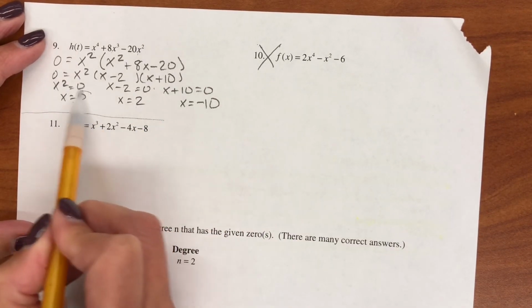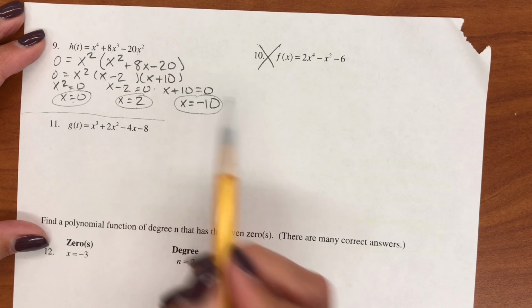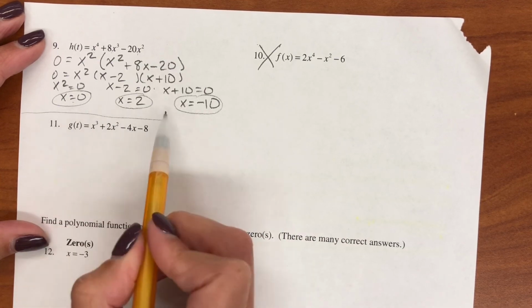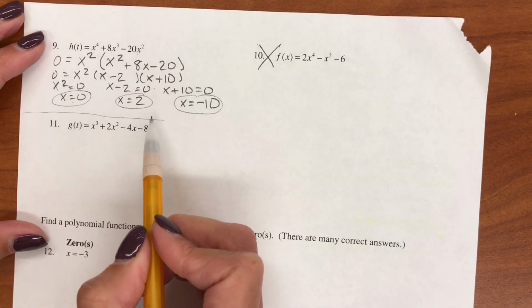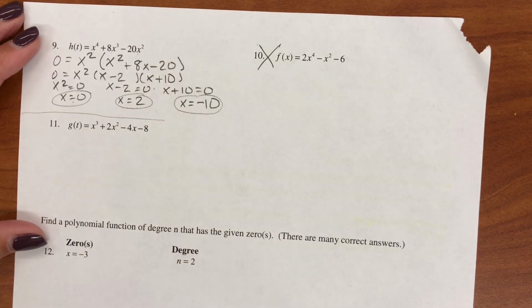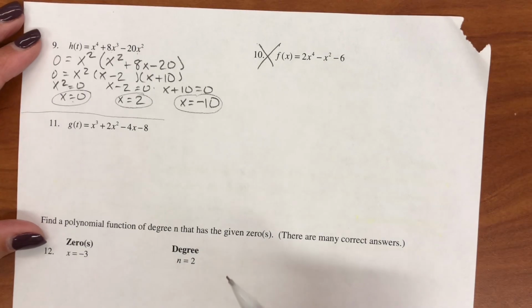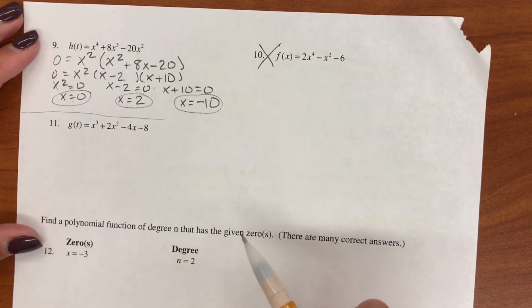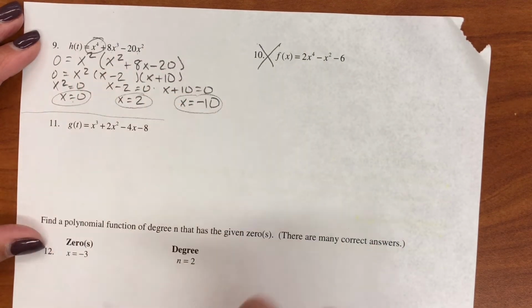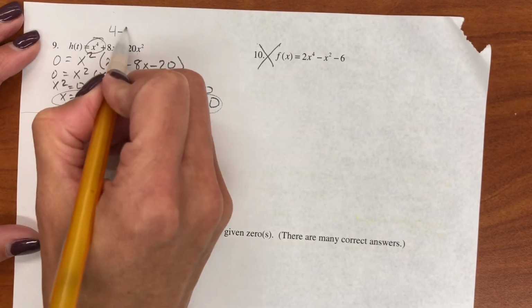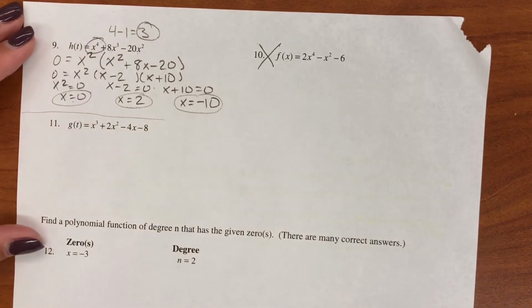Each one of these zeros only occurs once, so the multiplicity of all the zeros is 1, which is an odd number. So since it's odd, that means it's going to cross the graph, or pass through the x-axis, at those points. And then for your max turning points, you would find the degree, so that would be 4 minus 1 equals 3. So the max number of turning points is 3.